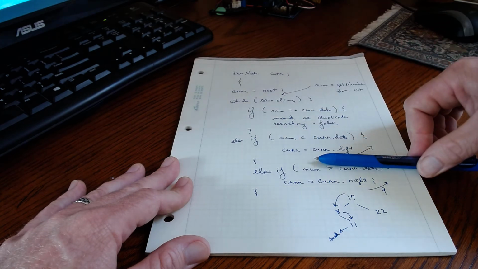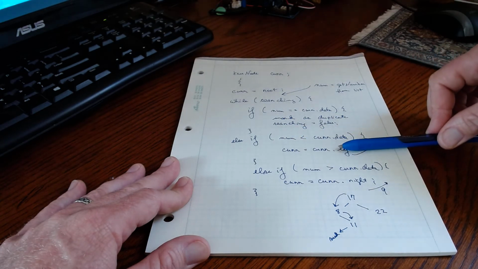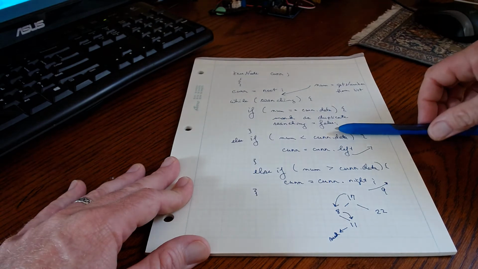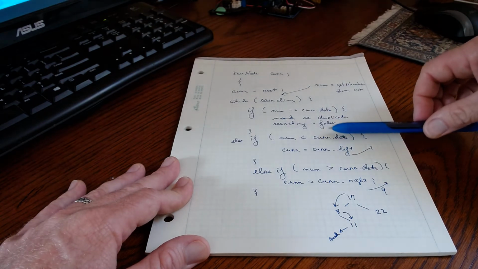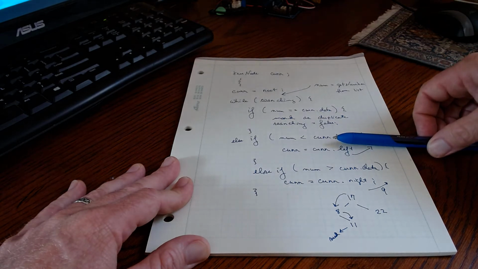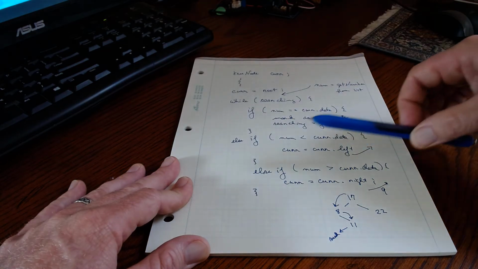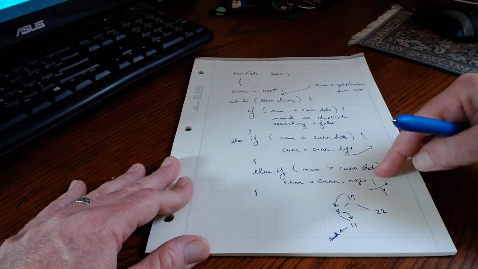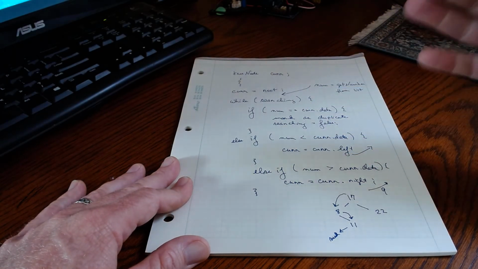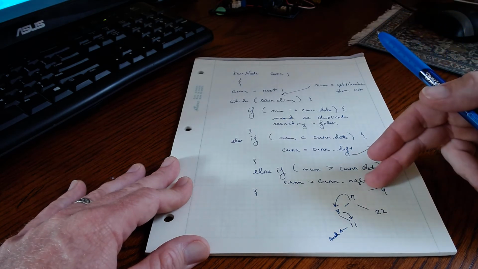If the number is greater than current.data, we go right. Now, where we have a kind of a mistake here is, I wouldn't even say it's a mistake, it's an omission. If we can go left, we want to go left. If we can't go left, that means we've found where the number is supposed to go, and we put it there. Same here. If the number is greater than current.data, we go right. If we can't go right, that means we've found where it goes, and we create a new branch right there.